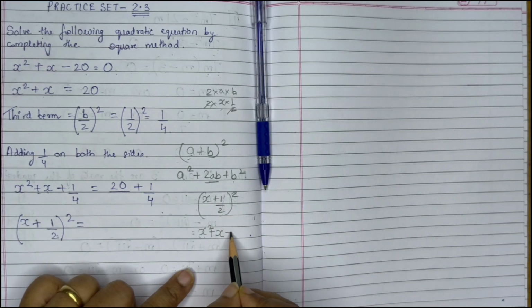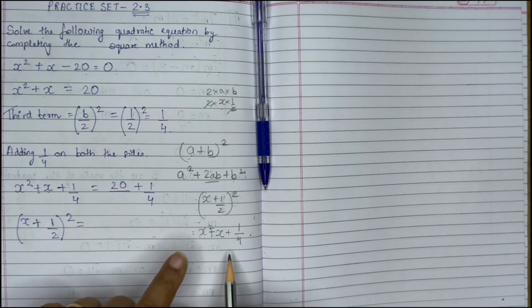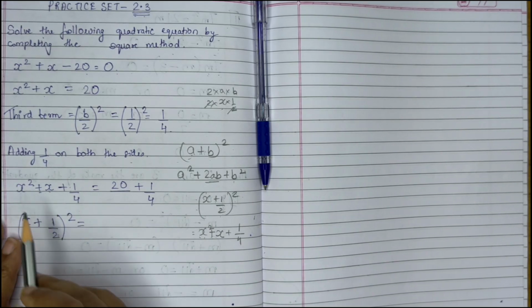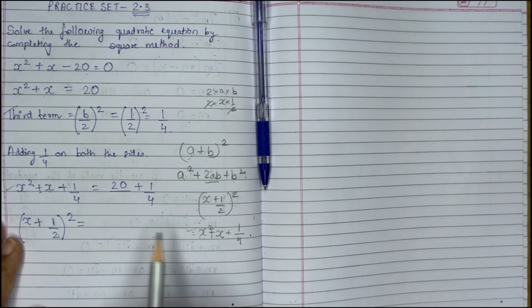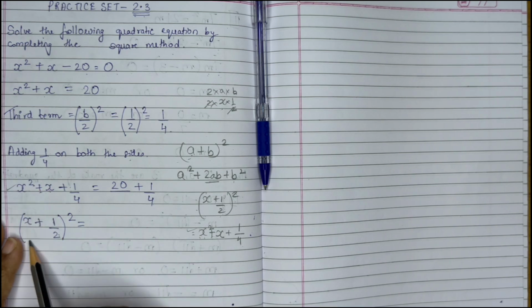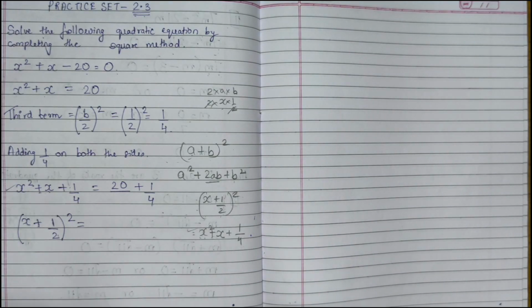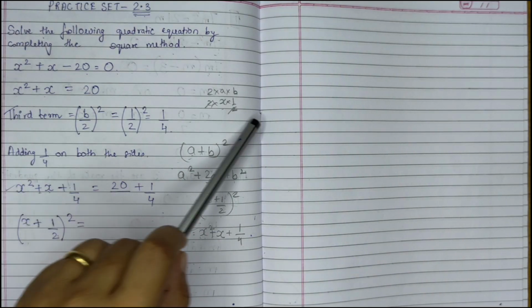So 1 upon 2 will be 1, 1s are 1, and square 2 will be 2, 2 2s are 4. So when we expand this, we are getting the same thing. Understood? See here, when we expand, we get the same thing. So what are we going to do? We are going to reduce this. In the other sums also we are going to use the same method.